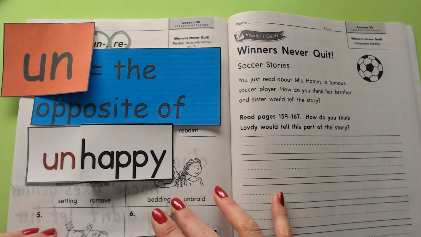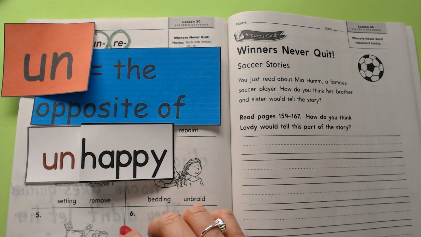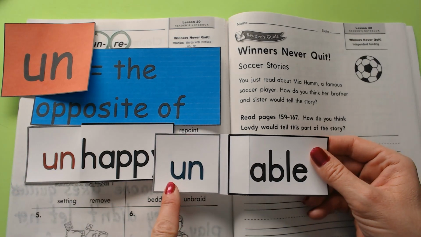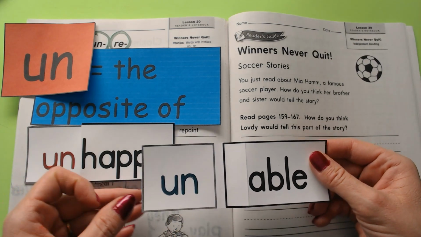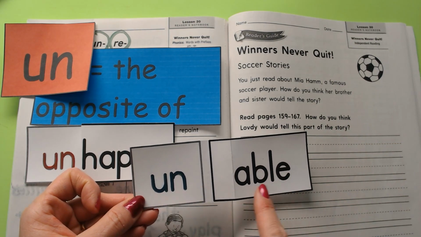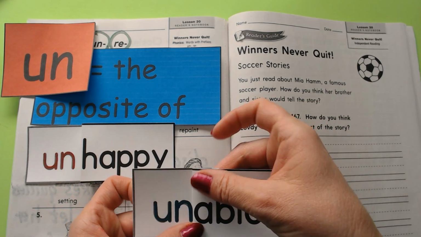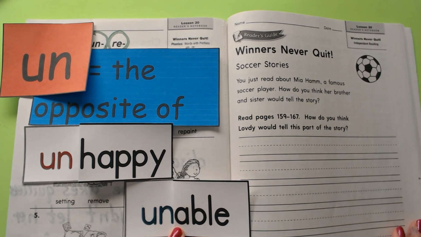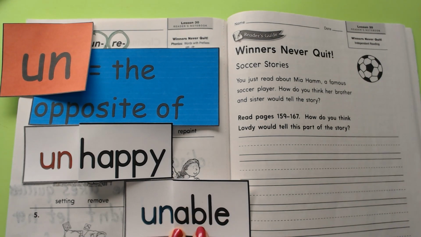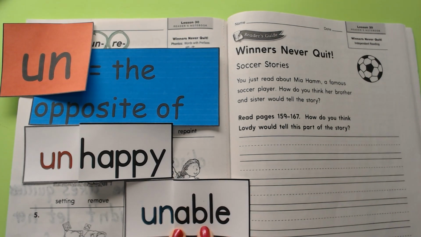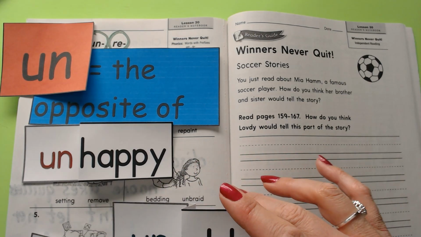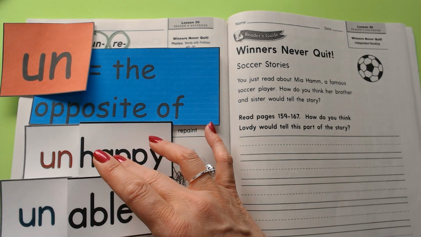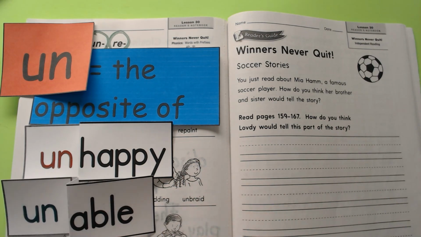All right. Next. What does this say? Unable. Like maybe there's a baby in your house and the baby is unable to dress himself and someone has to help him. So he's the opposite of able. Okay, one more. Well, no, I think that's enough of an example.